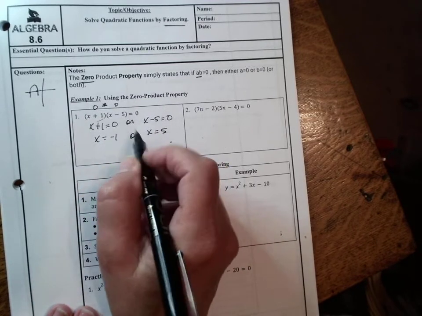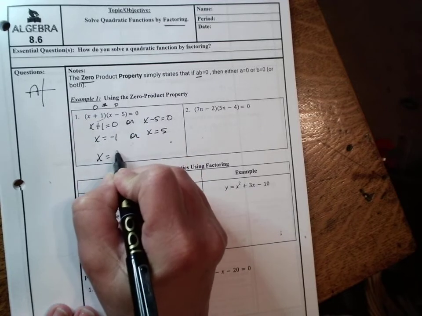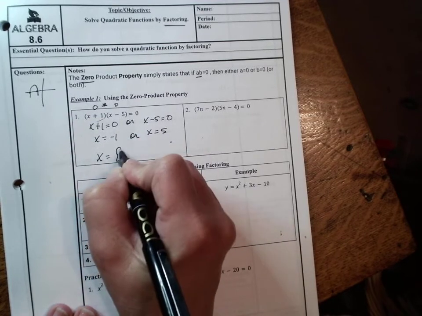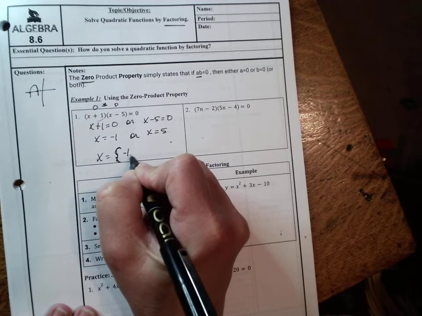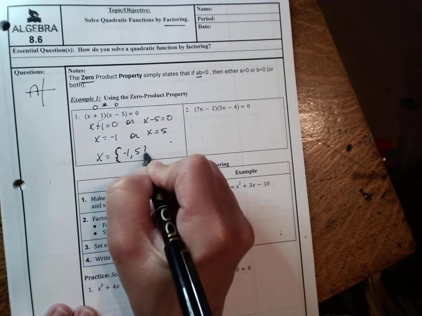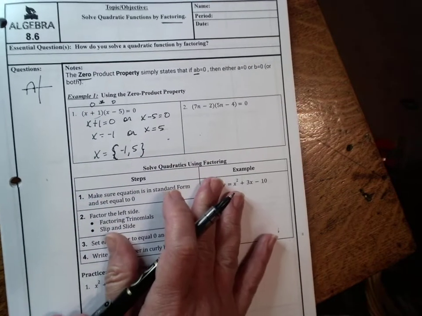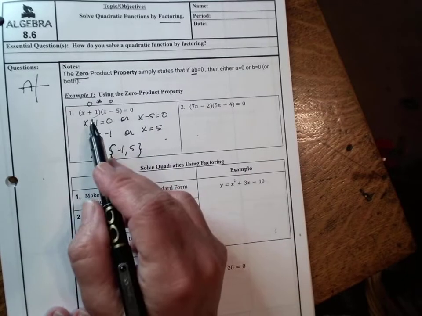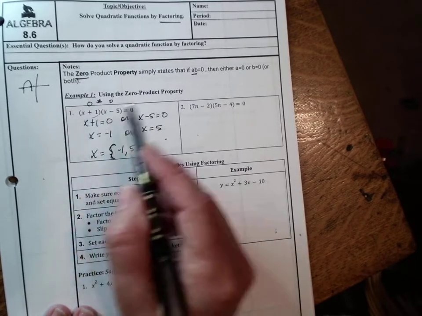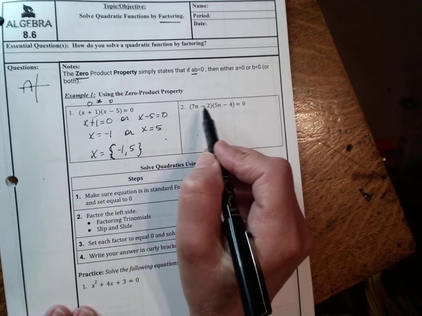So you can write it like that, or you can write it with set notation: -1, 5. Don't write parentheses because then it looks like an ordered pair. All right, so that's fairly simple. It's just the opposite of what those are. But let's look at when you have this.